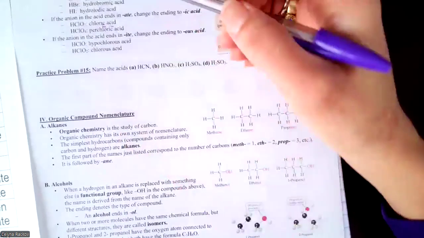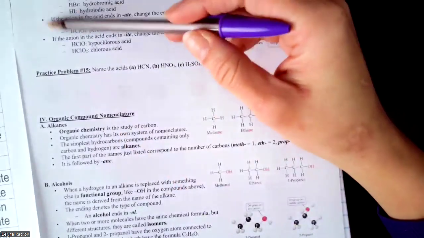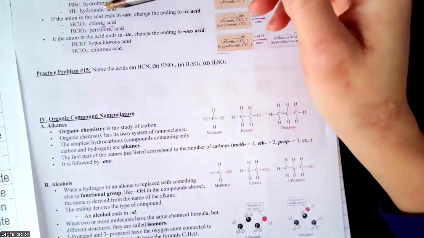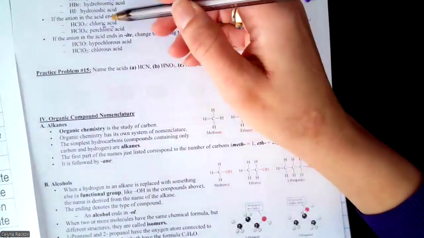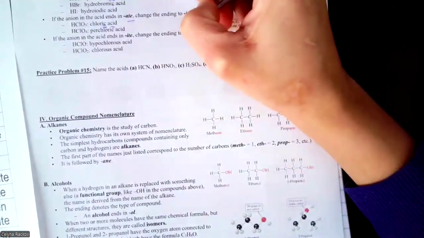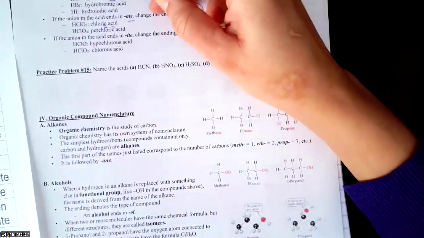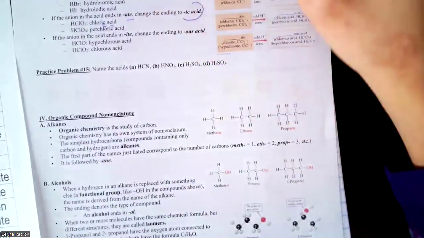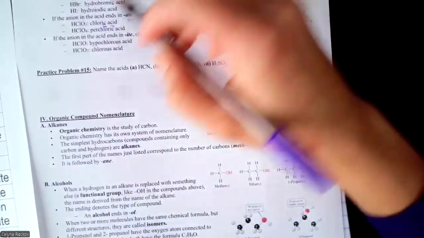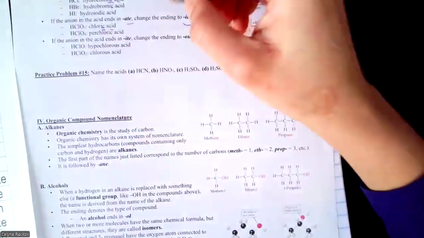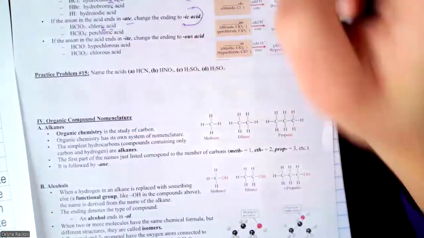If the anion finishes in "ate", you only change the ending to "ic acid". So finishing in "ide", you add "ic acid" and hydro before. If it is finishing in "ate", only change the ending to "ic acid".